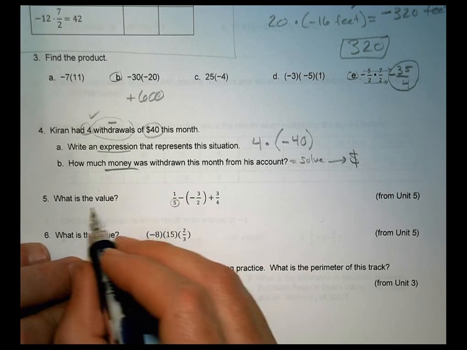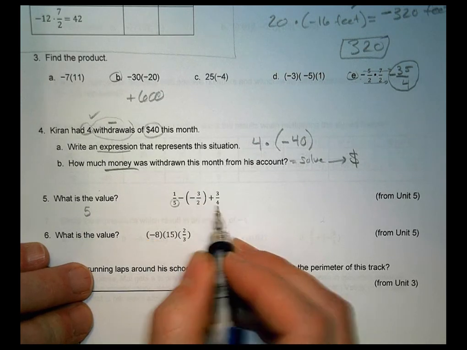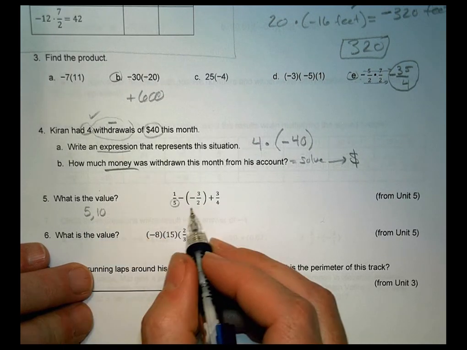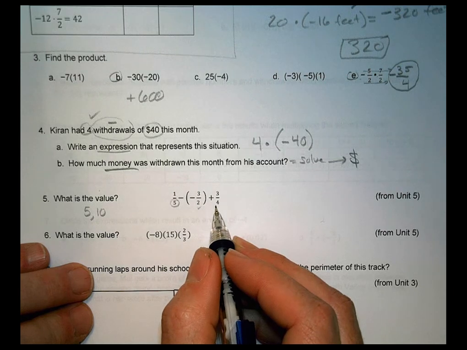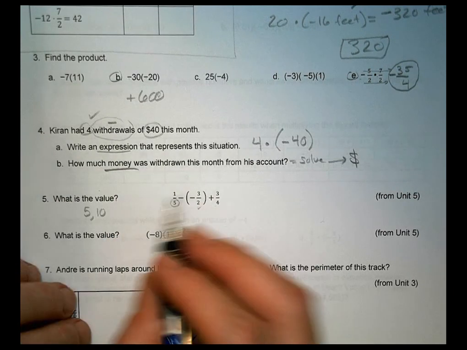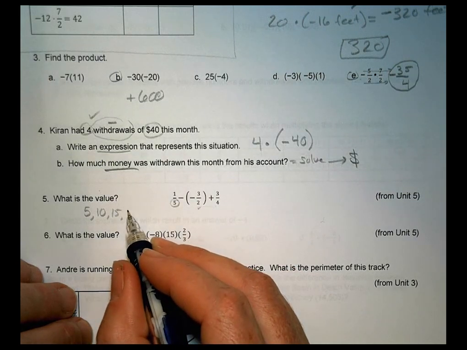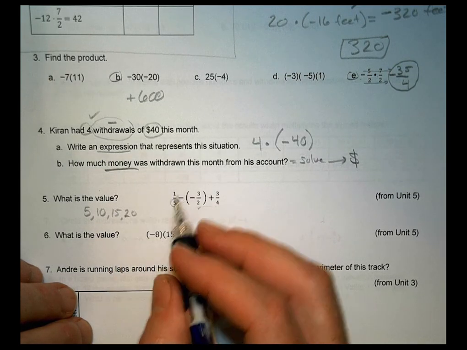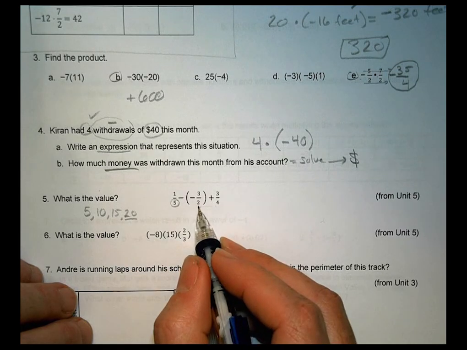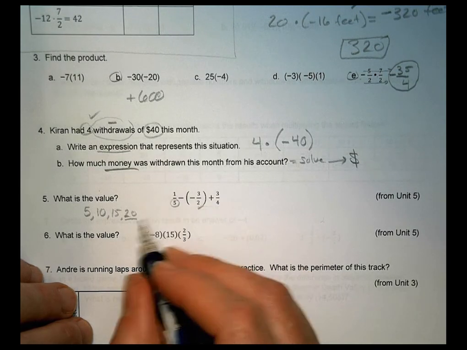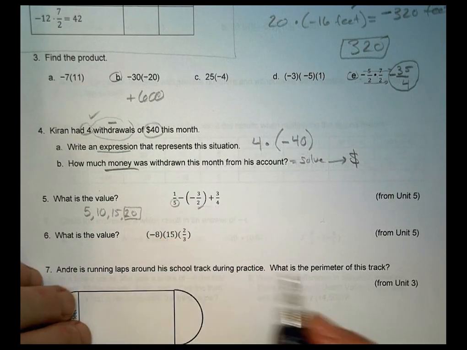My options for 5 are 5, which doesn't go with 2 and 4. After 5 comes 10. 10 goes with 2, but not with 4. 4 is 4, 8, 12, not going to work. My next one is 15, which doesn't go with either. And my next multiple of 5 is 20. 20 is even, which means it's for sure going to go with a 2. And 4 times 5 is 20, so 20 is going to be my common denominator.